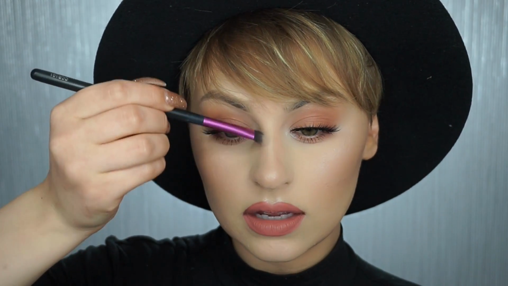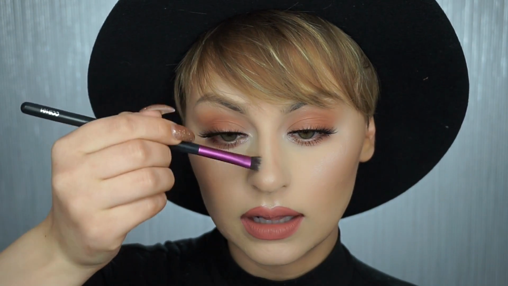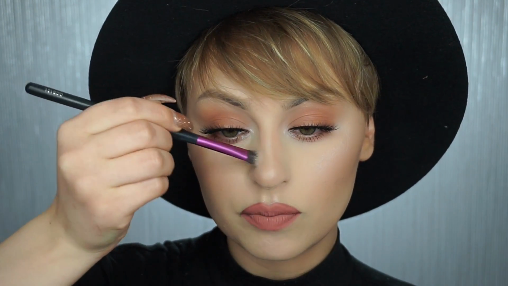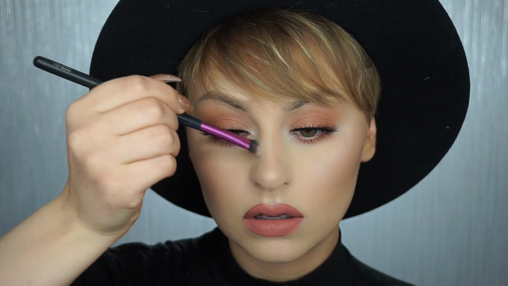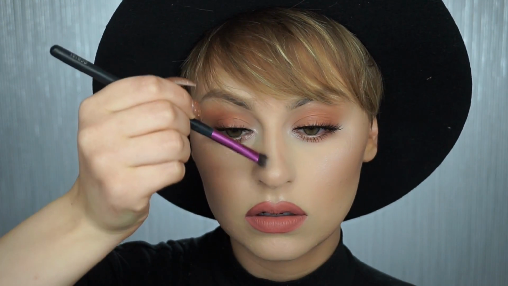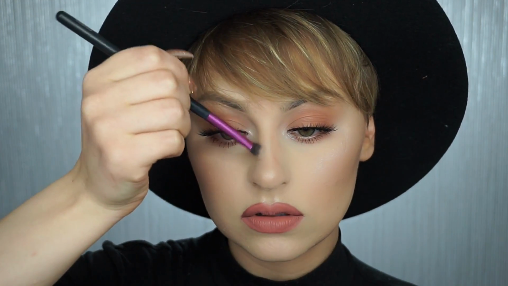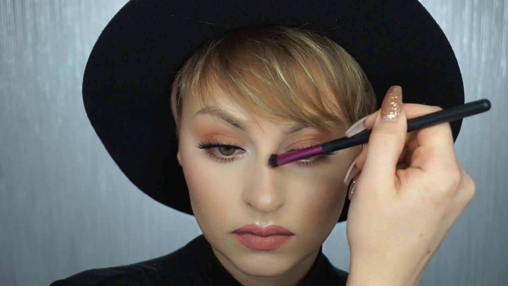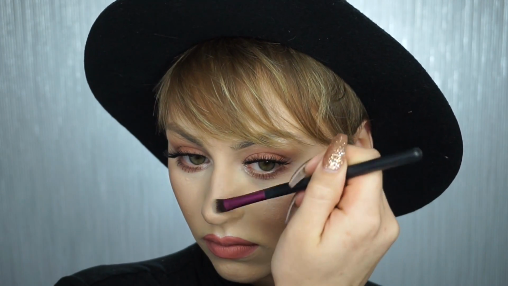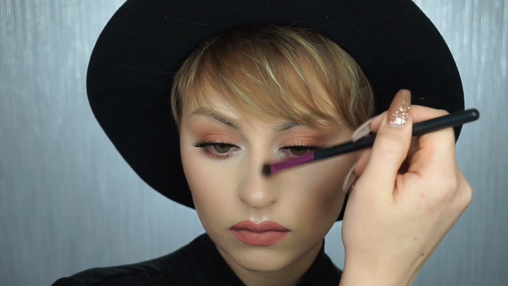The bridge is where I really want to contour, so I like to save that for last. I don't want to bring it way too far down the bridge, so I just like to lightly blend that and then push it downward. You don't want to take that dark into the center of the nose. You don't want to lose that line, but you also want it to be soft because otherwise it'll be really, really obvious. Doesn't that look so much better?